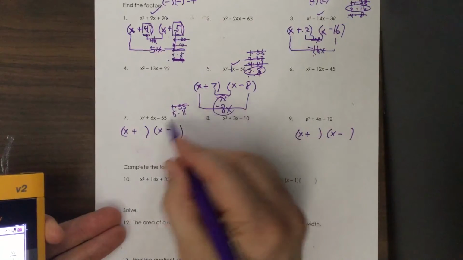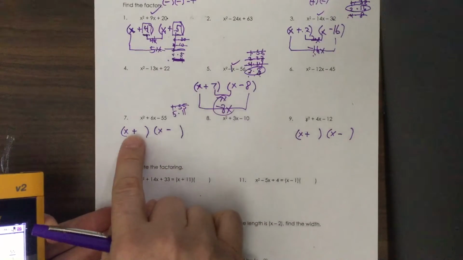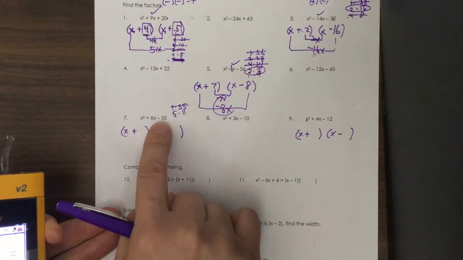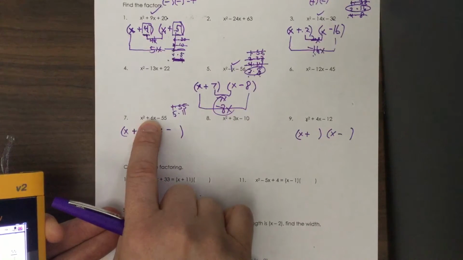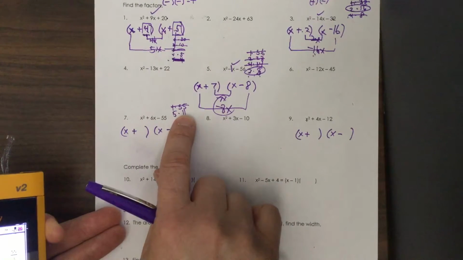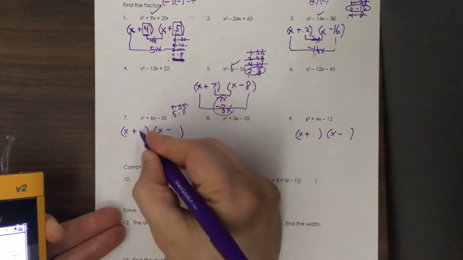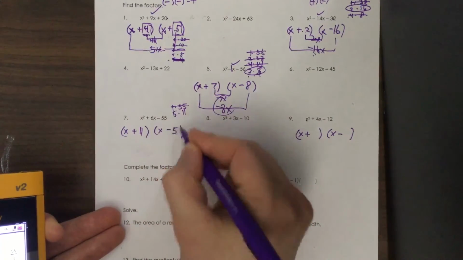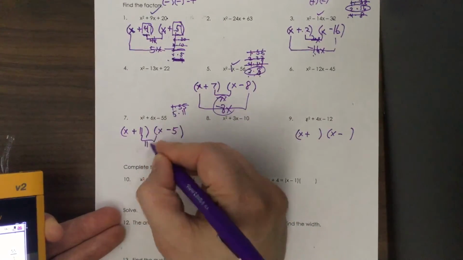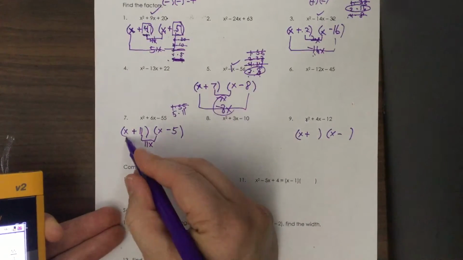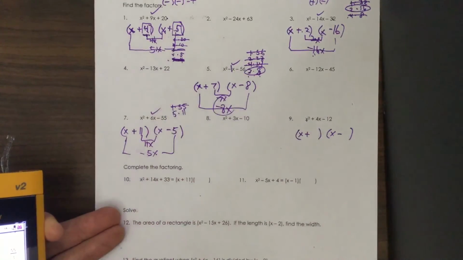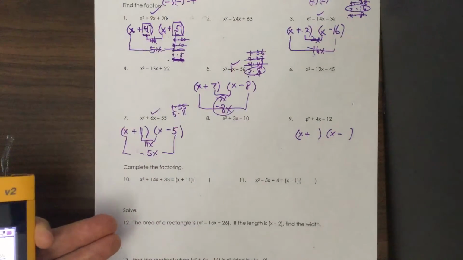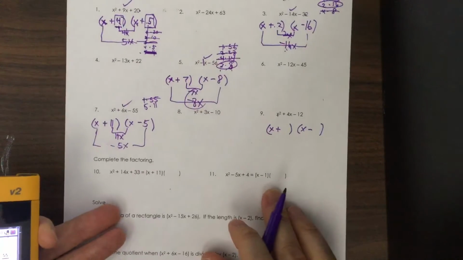Okay. So I have 5 and 11. They multiply with these signs I already put in here. They give me negative 55. Now when I combine, I have to have a positive 6. So I need my bigger number to be with the positive, with the plus sign. When I combine my terms, I have 11x positive, and then here I have negative 5x. 11x minus 5x is positive 6x. So that one works.